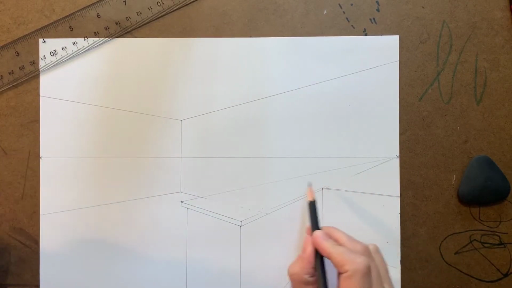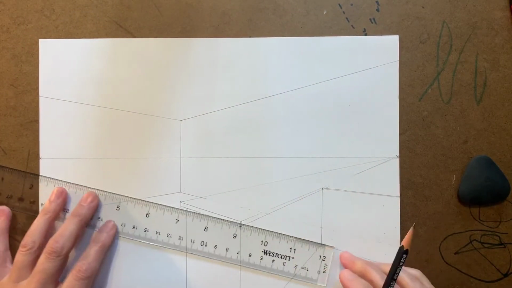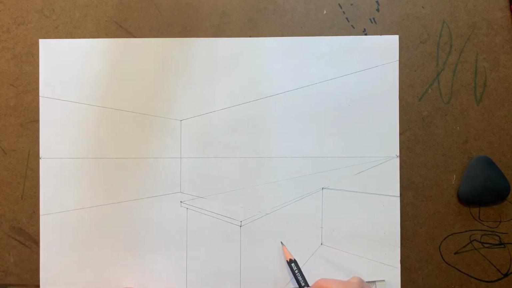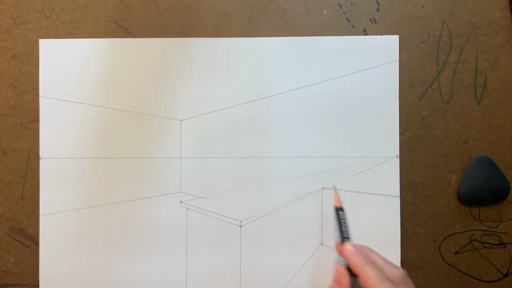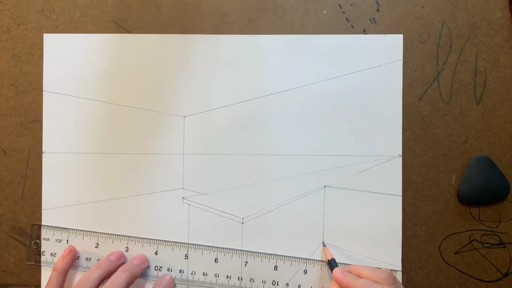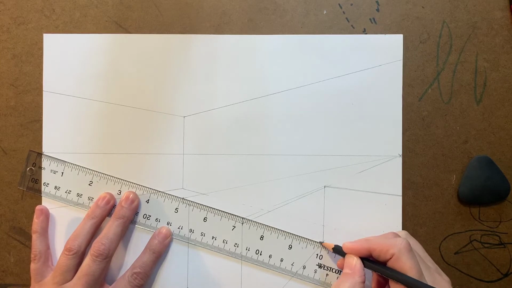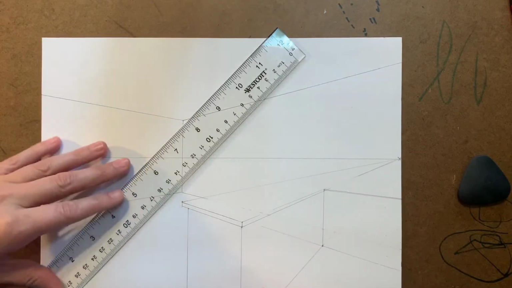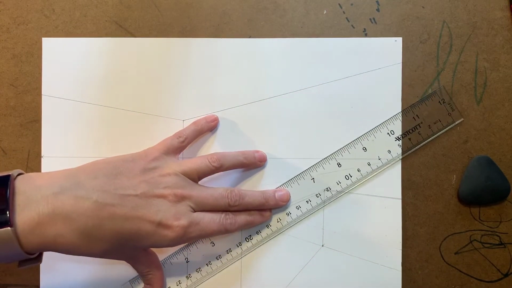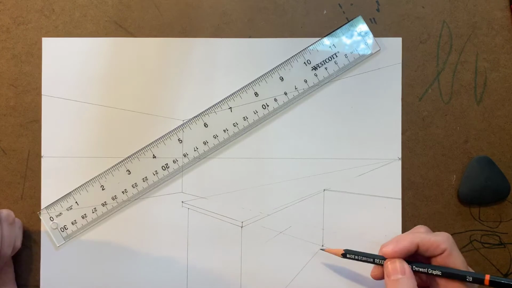Finding out where this line would go is kind of complicated. So rather than just guessing and eyeballing it, which would probably work, I'm going to find where the back corner of the cabinet would be so I can draw a vertical line to find out where the end will be meeting the wall. So in order to do that, I have to line this corner up with that vanishing point, and I'm going to draw a really light line because all of these are going to get erased later. So I'm drawing a light line there. And then I'm going to line this corner up with that vanishing point. And where they cross back here, that's where the other corner of the cabinet would be.